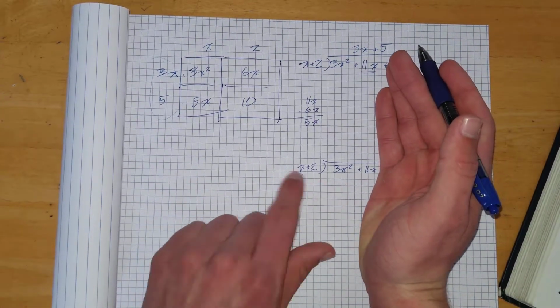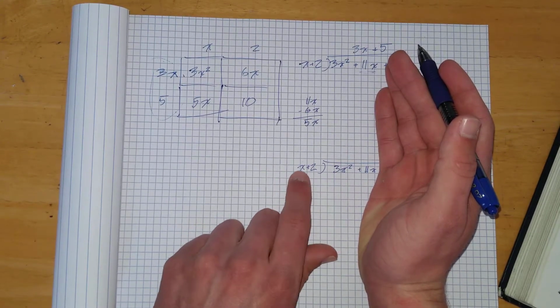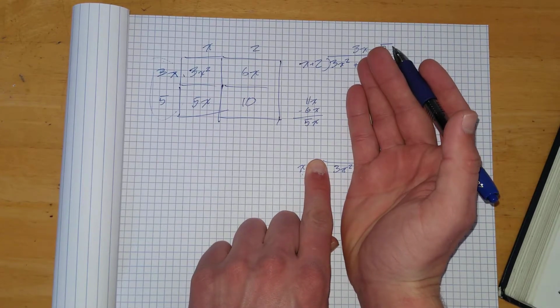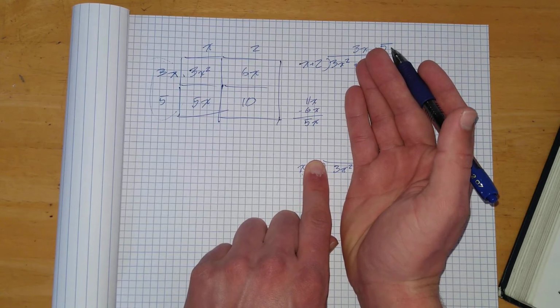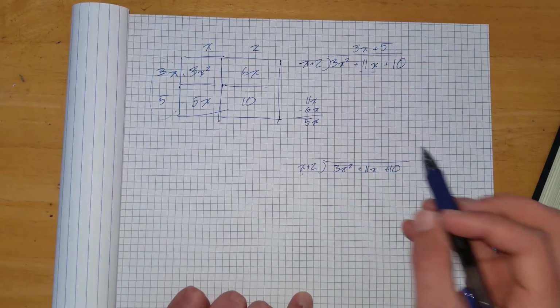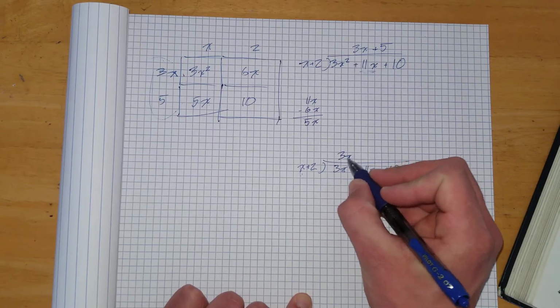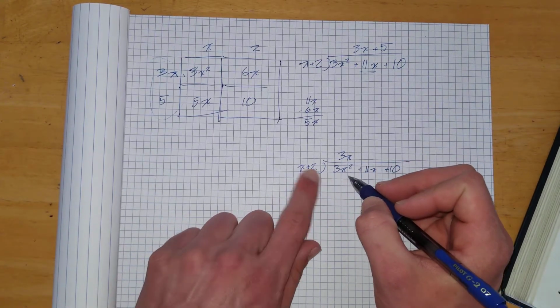So I want, above all else, I want my first term to cancel. So if I'm just looking at the first terms, how many times can x go into 3x squared? Just think about it for a sec. Now that you've thought about it, 3x times x is going to give us 3x squared.